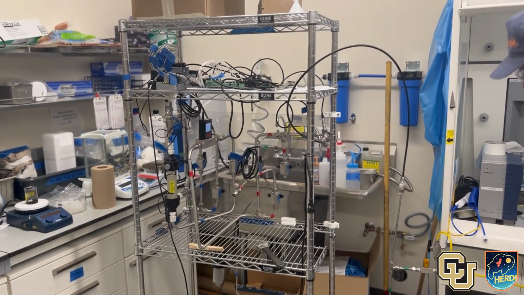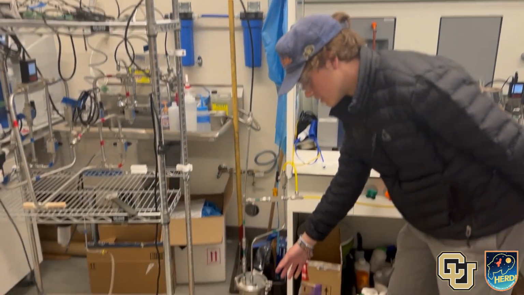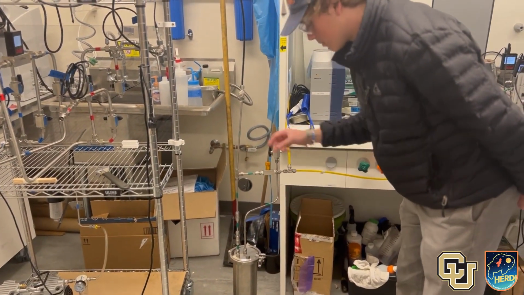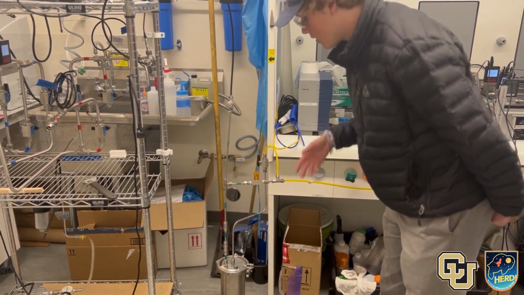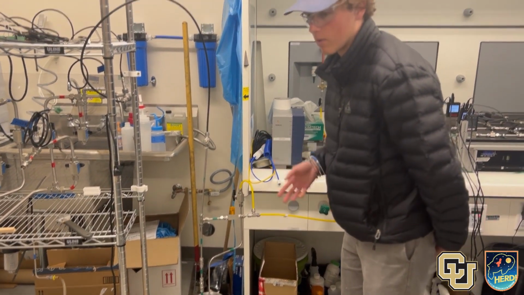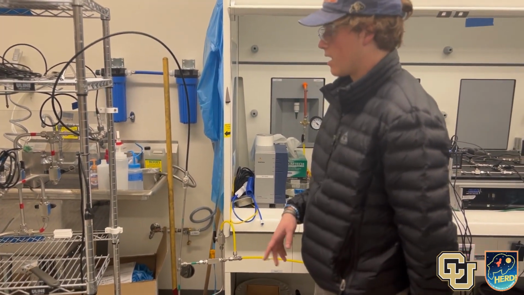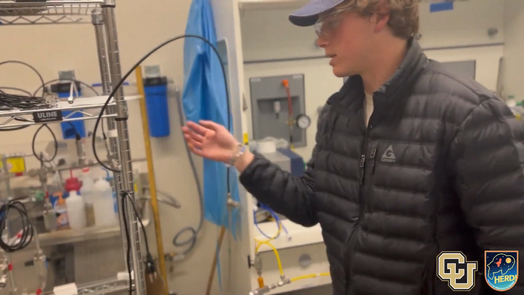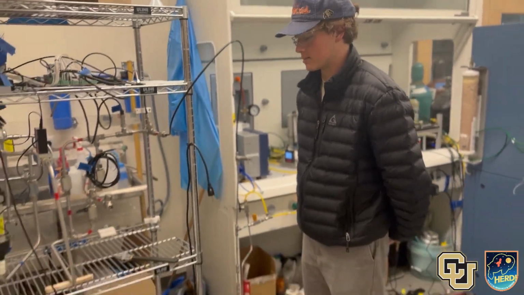The air can either go into the actual sparse humidity system, where it is then humidified and we are able to control that through a needle valve, or it's able to go into a bypass just basically for dry air. It is then going into these tubes, which then is inputted into the rest of the system.